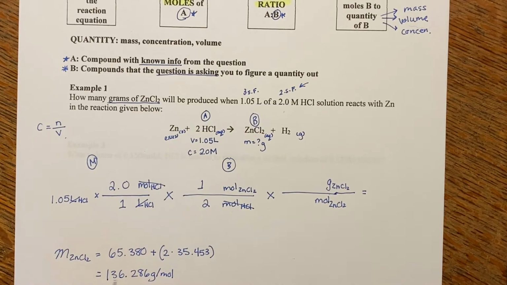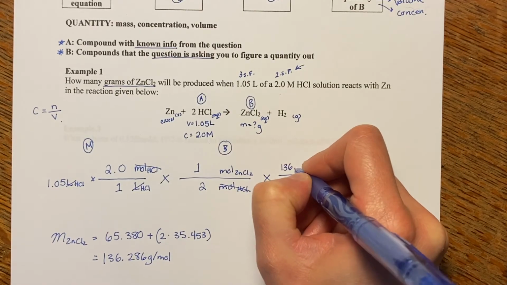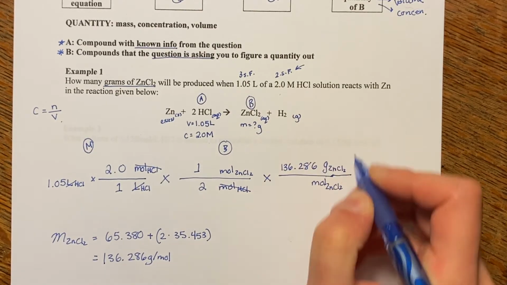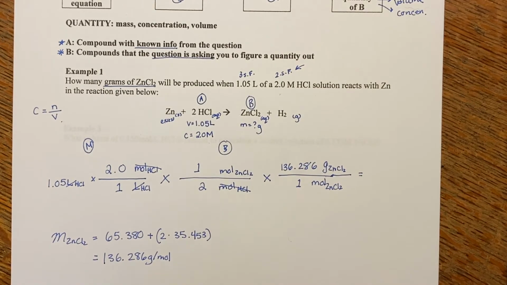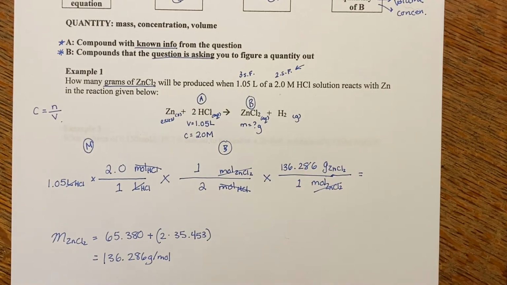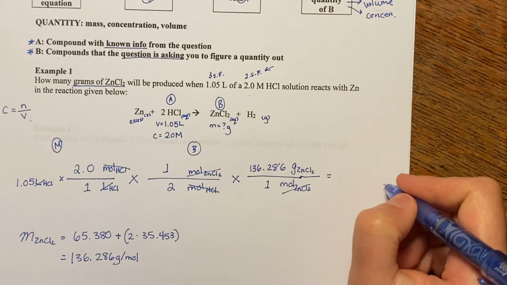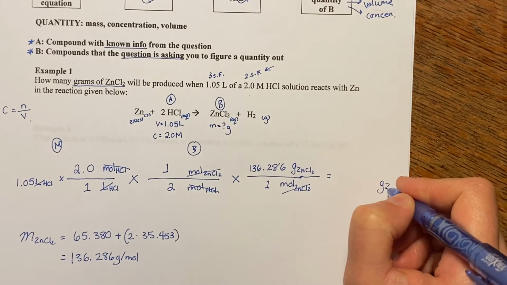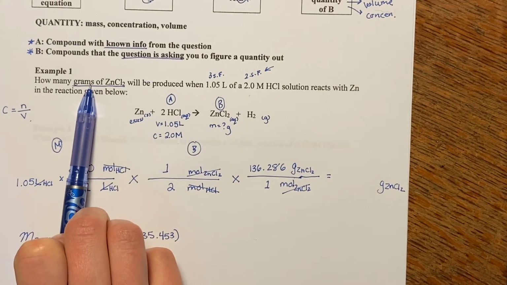So there's our molar mass of zinc chloride. We're going to sub that into our equation. So, 136.286 grams per 1 mole. Moles of zinc chloride divided by moles of zinc chloride cancel each other out, which leaves us with the unit of grams of zinc chloride as our final unit, which is what the question asked us to find, so that's good.